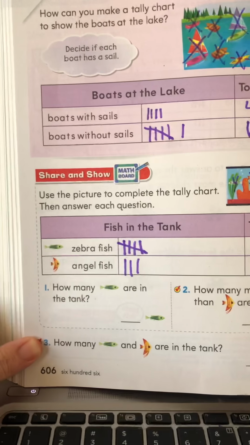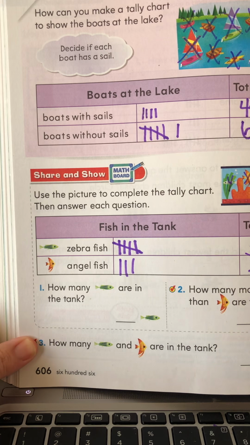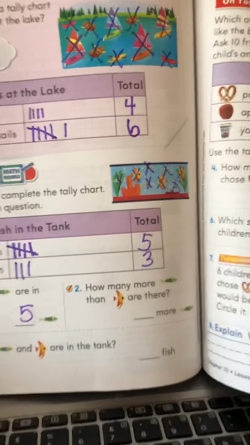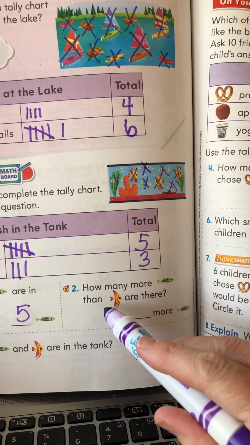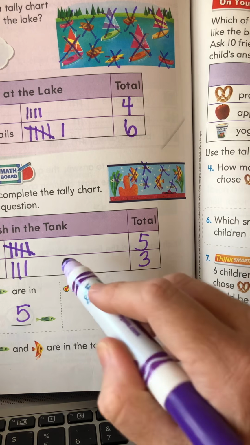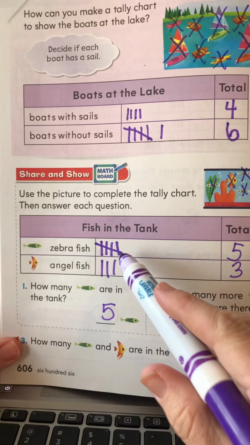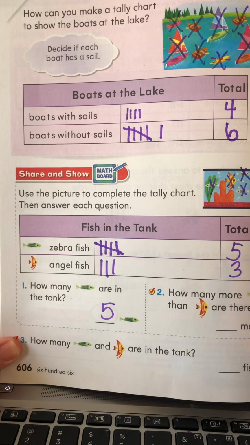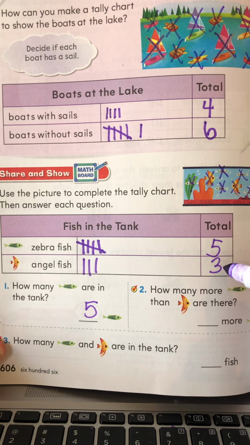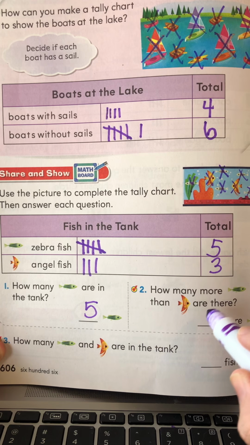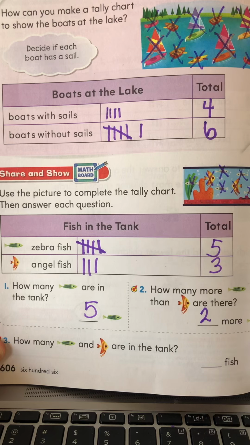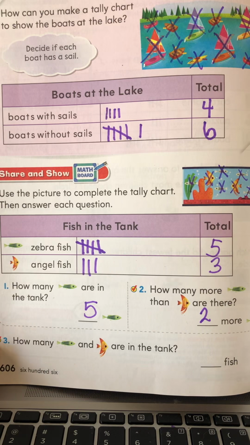Okay, our first question says, how many zebrafish are in the tank? You say it. Okay, good. 5. How many more zebrafish than angelfish are there? Okay, so that's a subtraction problem. So we have 5 zebrafish and 3 angelfish. How many more zebrafish? So you can say to yourself, I know 5, take away 3 is 2. Okay, or you could count up from 3 to 5. You could look at your tally marks. You can see that there are 2 more tally marks for a zebrafish than angelfish.